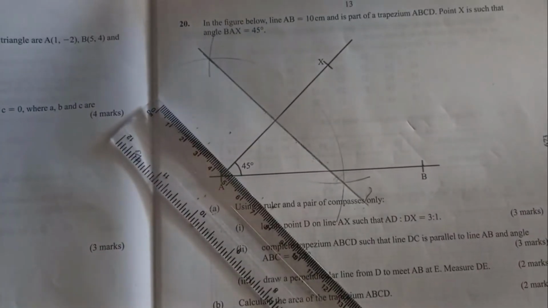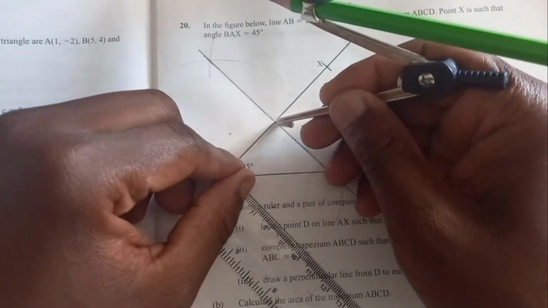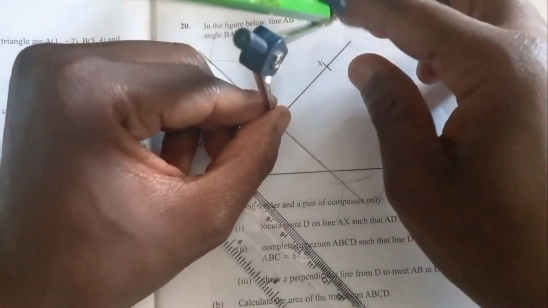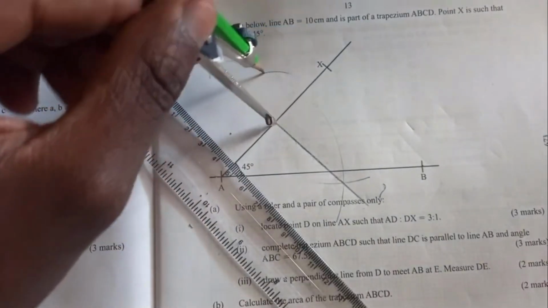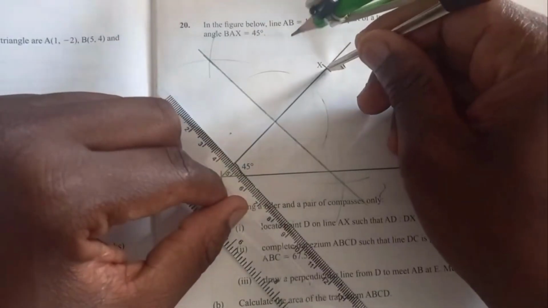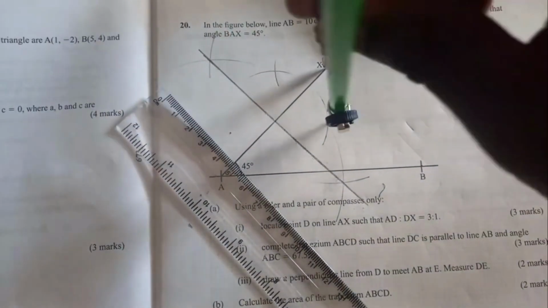So divide it into 2, then also bisect the other half by standing there, opening it more than half of that line, and then mark an arc there, mark an arc there, then with the same radius, without changing it, cut that arc and cut the other arc.